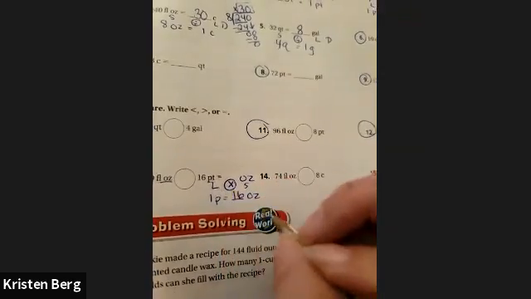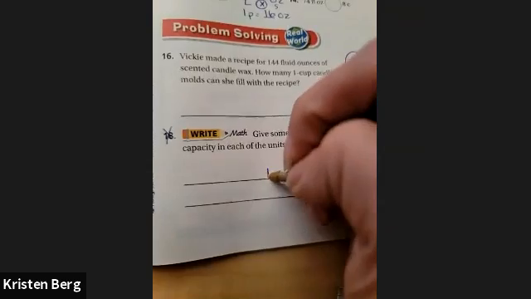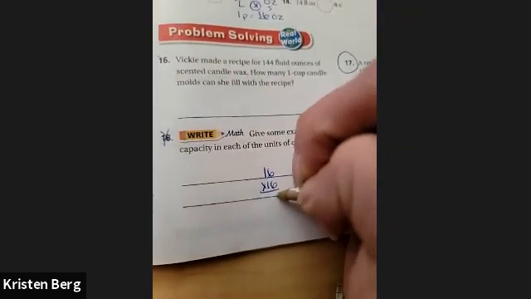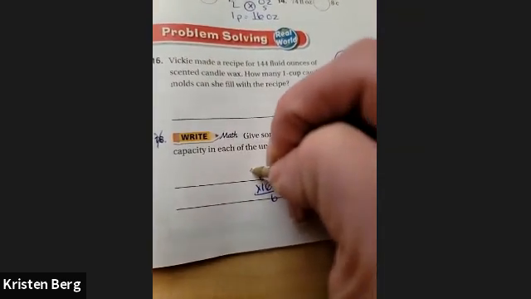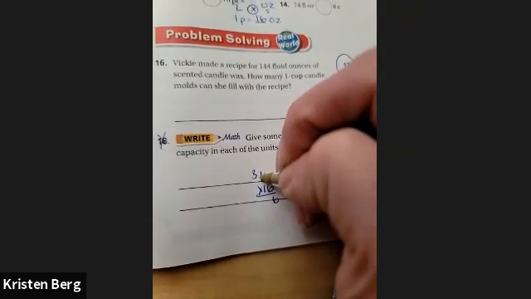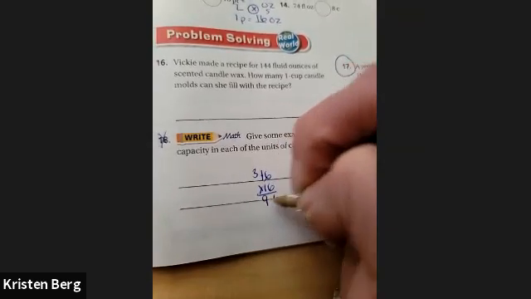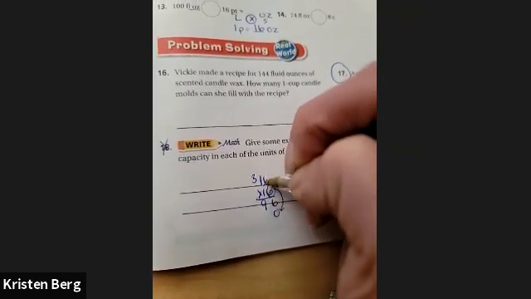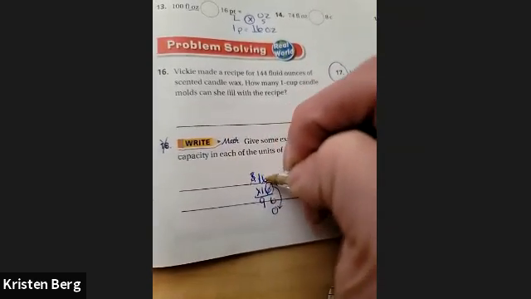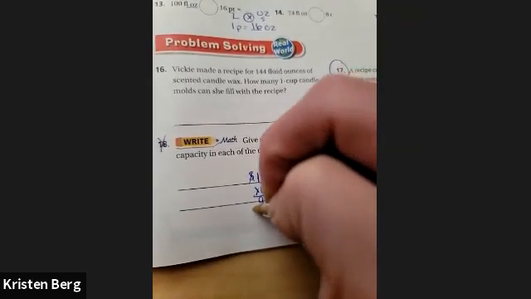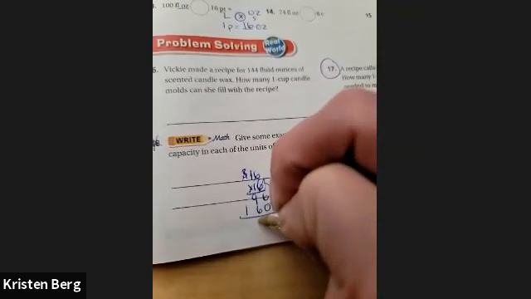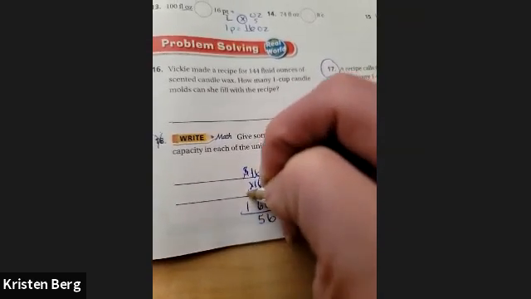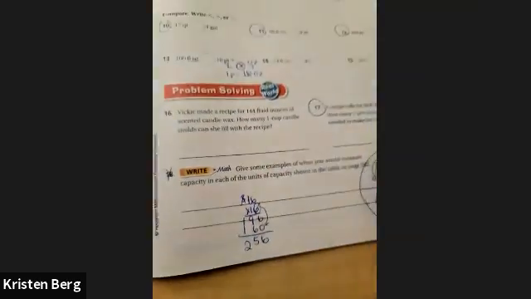So 16 times 16. I'm going to do that down here real quick. That would be 36, carry your 3. 6 times 1 is 6, plus 3 is 9. Then we're done with that. Bring down a 0. 1 times 6 is 6. 1 times 1 is 1. This would be a 6. This would be 15, carry your 1, and a 2. So that would be 256.